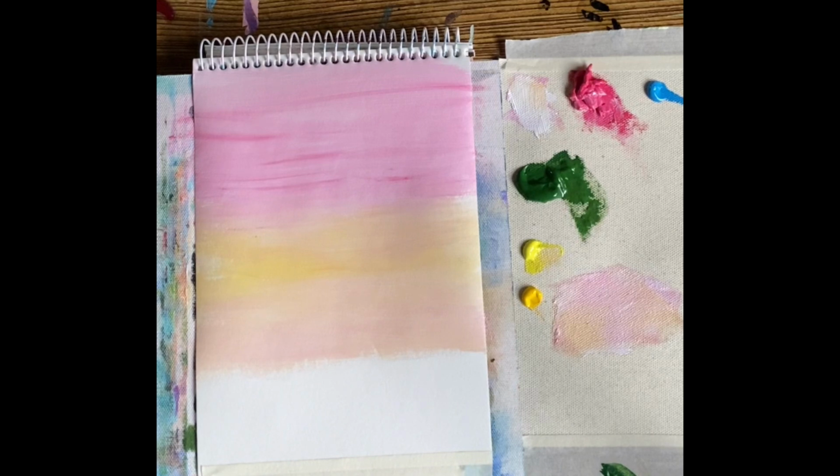3. Increase saturation in focal points. Making your main subject more saturated than the background naturally draws the viewer's eye and creates emphasis on key areas of the painting.